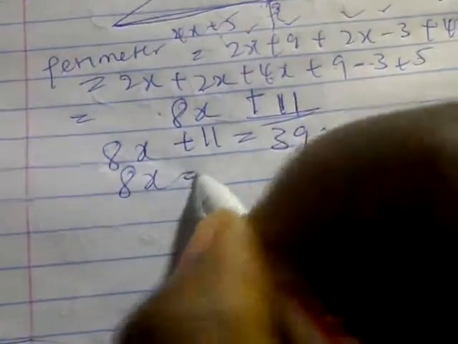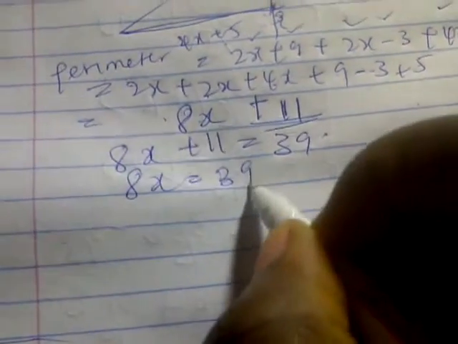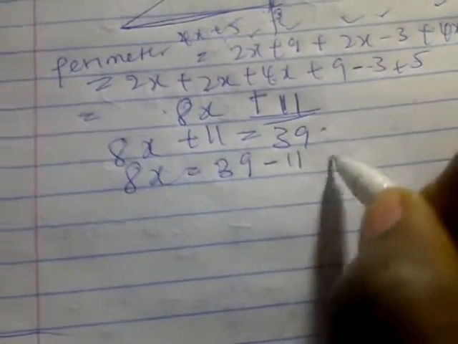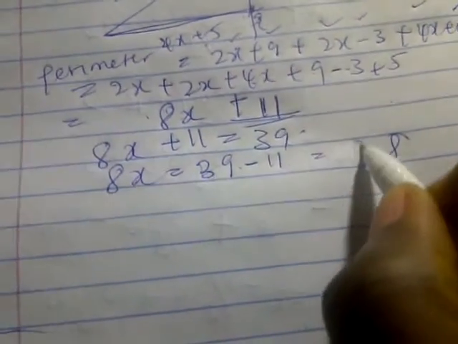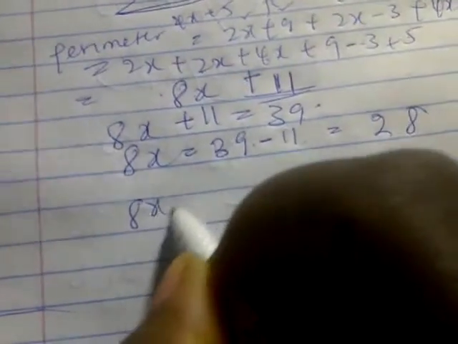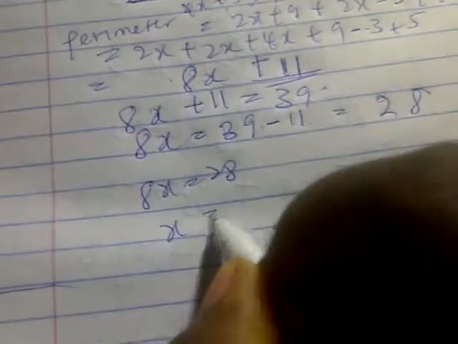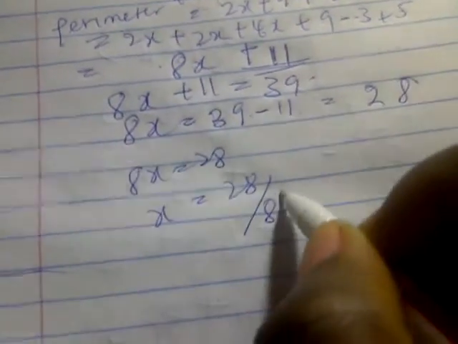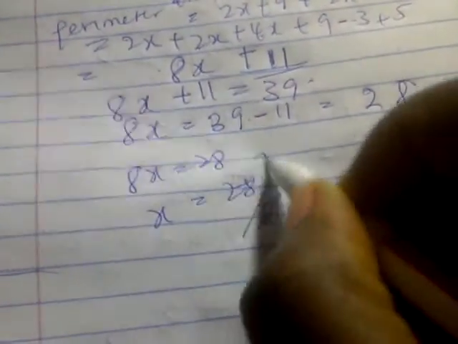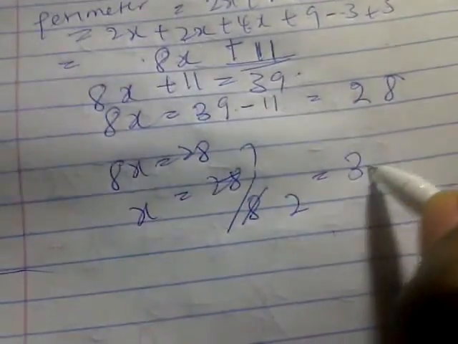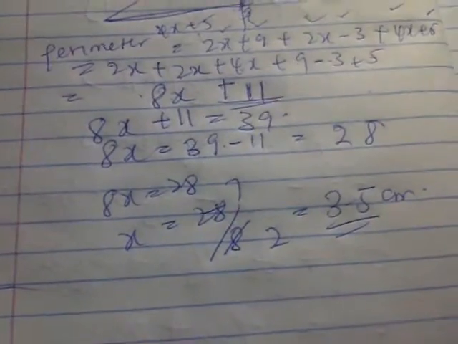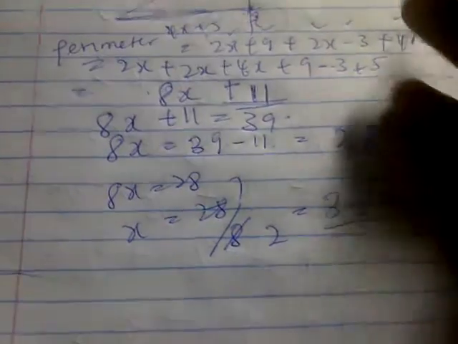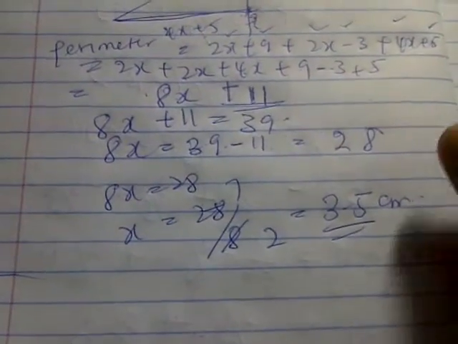So 8x will be 39 minus 11, that is 28. Then x will be 28 divided by 8, so x will be 3.5, okay, 3.5 centimeters.